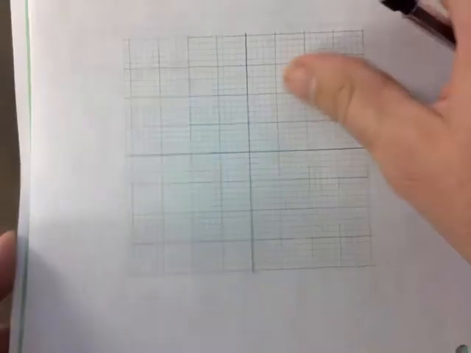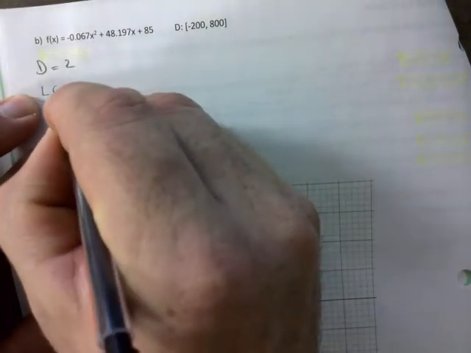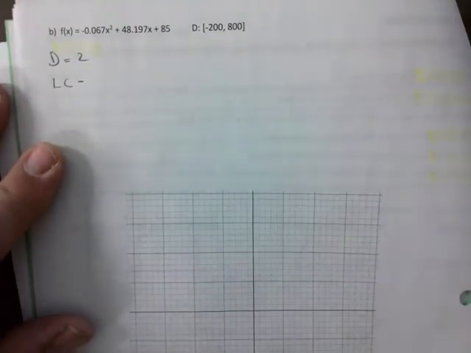And now you see why these booklets are so thick, because I give you so much room, right? There's this one page dedicated to this one graph, right? And I did that for a reason. So let's figure out this. The degree is 2. The leading coefficient is negative. The degree tells us the shape of it, correct?